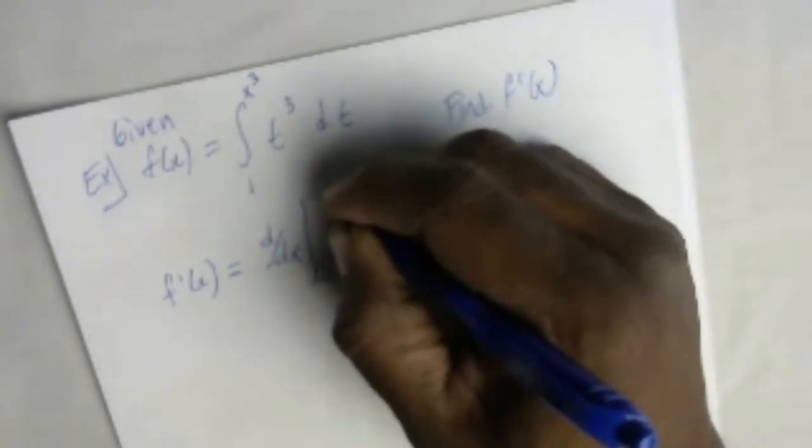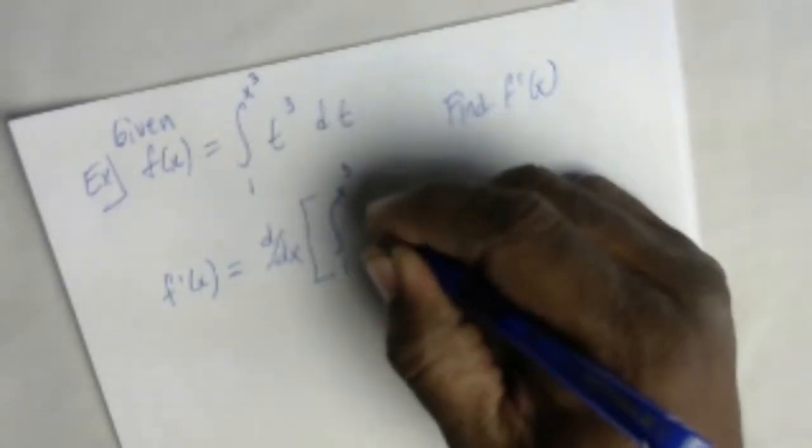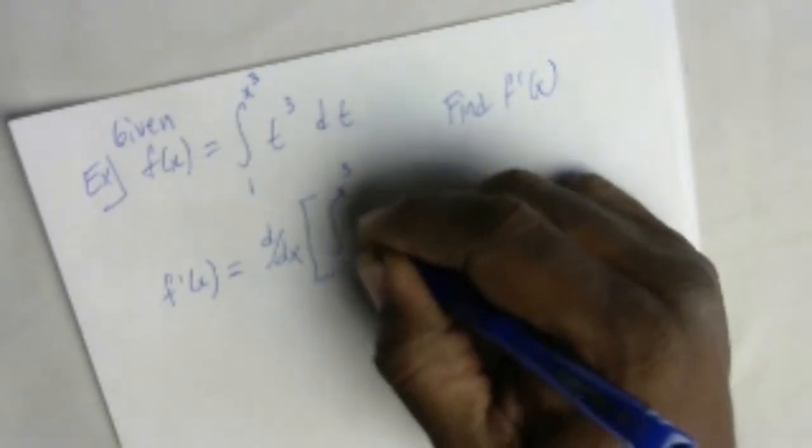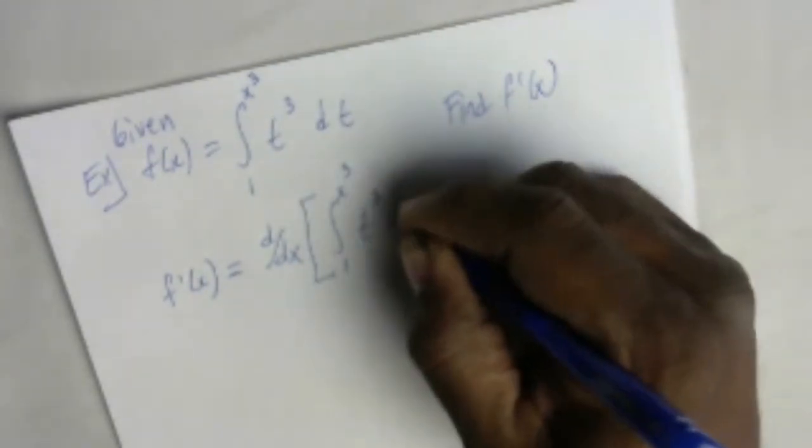I'm going to take the derivative with respect to x for the right-hand side, so I'm simply going to write that as d dx for the integral from 1 to x cubed of t cubed dt.